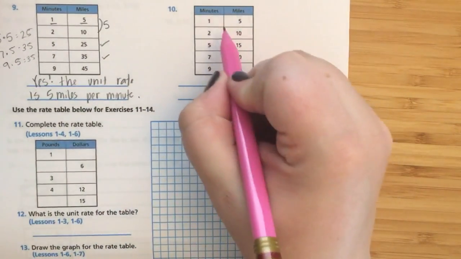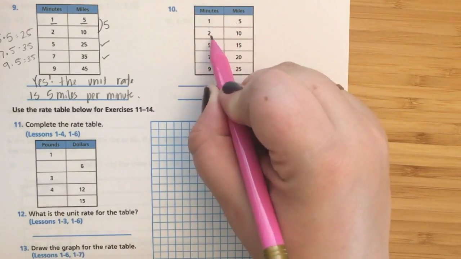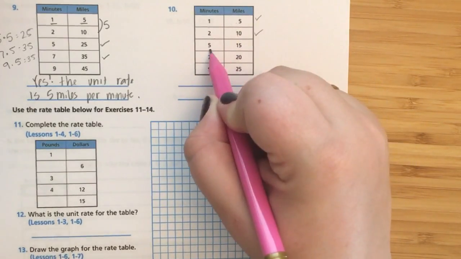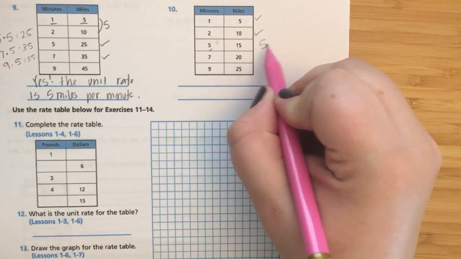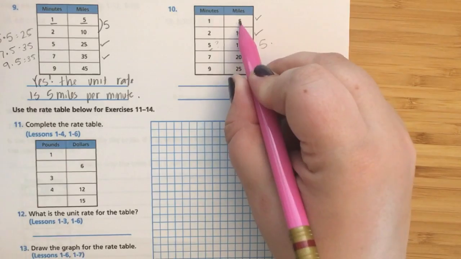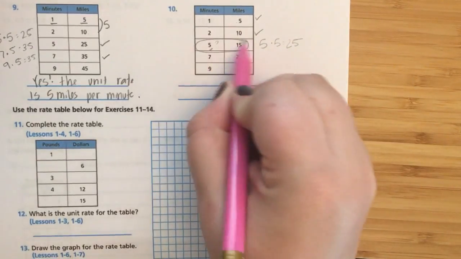We'll move on to number 10. I can look at those and I see that it's 5 miles per minute. Okay, 2 times 5 is 10. 3 times 5, what? No, 3 times 5 would equal 15. So I have to make sure it multiplies by 5 because that's my miles per minute. 5 times 5 equals 25.